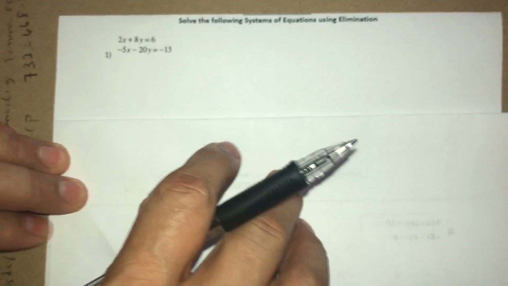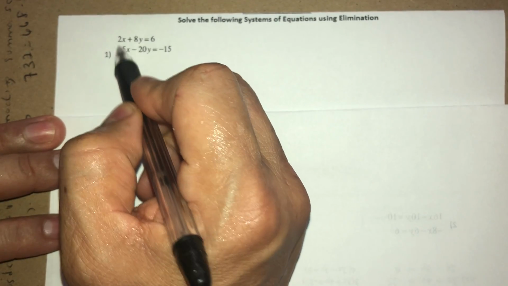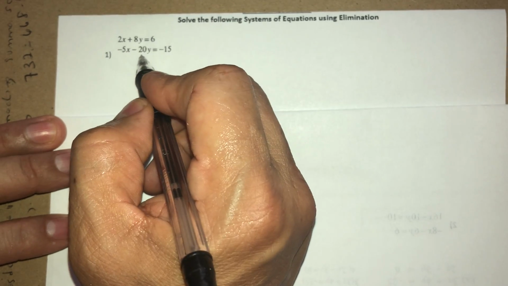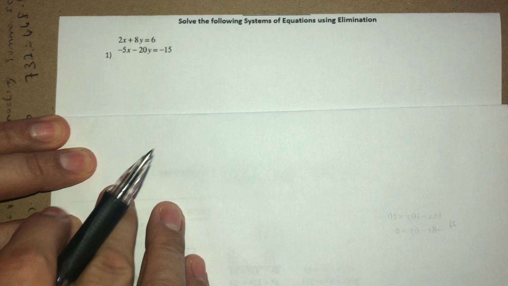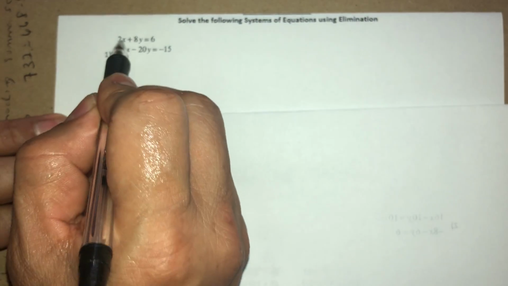So here, my second recommendation is to pick the variable with the smallest number. Mi sugerencia aquí, muchachos, que escojan la variable que tenga los coeficientes más pequeños. In this case, the x's have the smallest coefficients, 2 and negative 5, and y has 8 and negative 20. You can use this one too, but remember, guys, if you do that, the number is going to be bigger, and the bigger the number, the more prone to make a mistake you are. So what I'm going to do, I'm going to eliminate the x's.